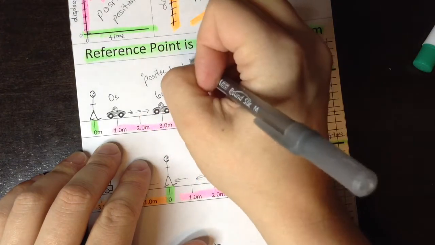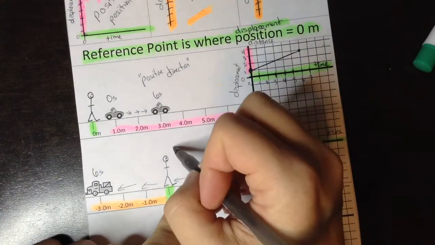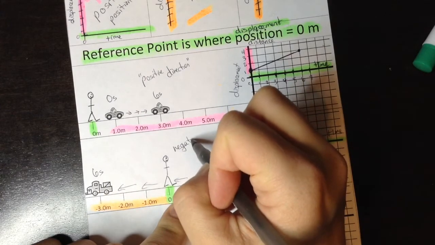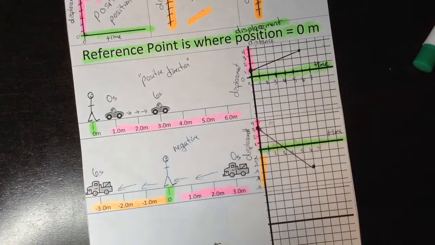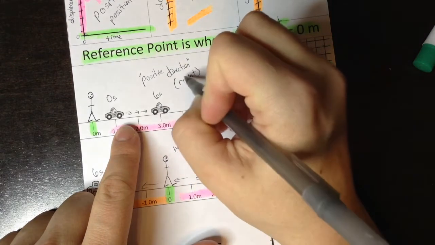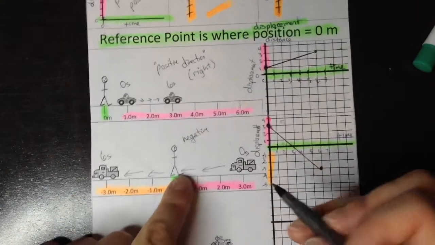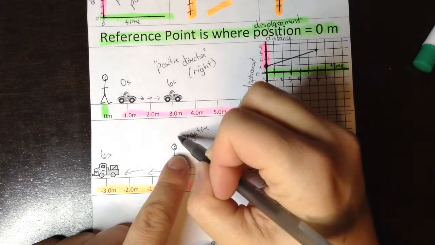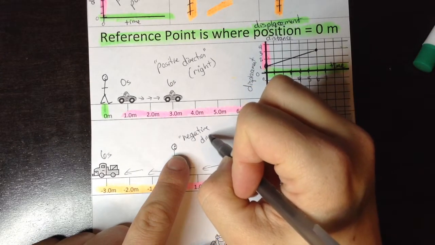Because the numbers are getting bigger. Our truck is moving in the negative direction. Notice they're going opposite directions. He's going to the right. Generally speaking, moving to the right is positive. The truck is moving in the negative direction.